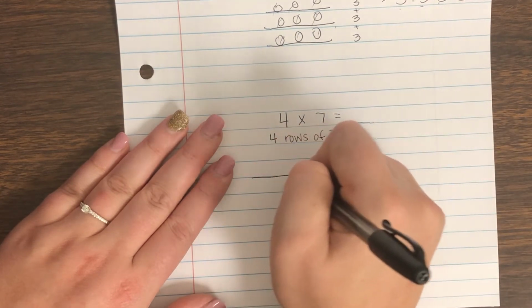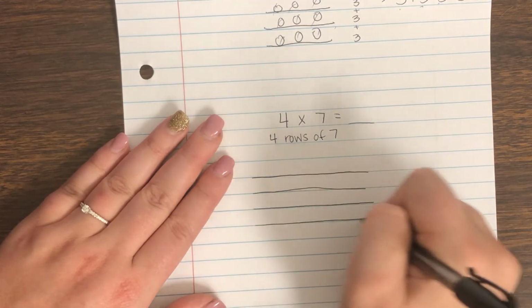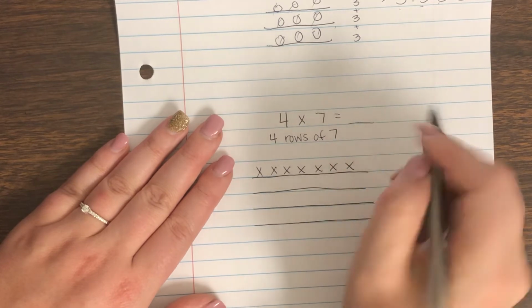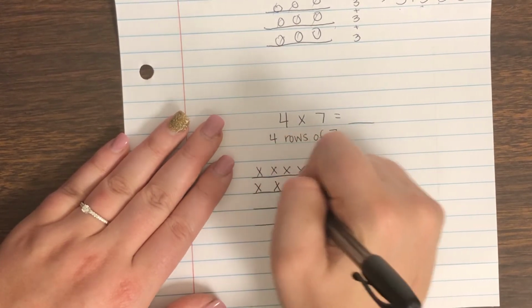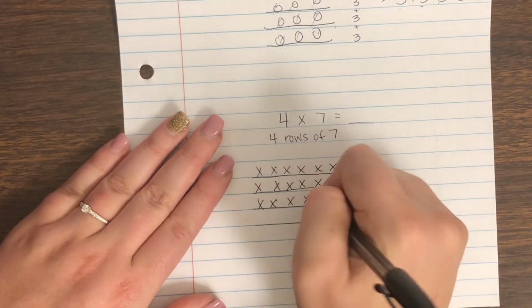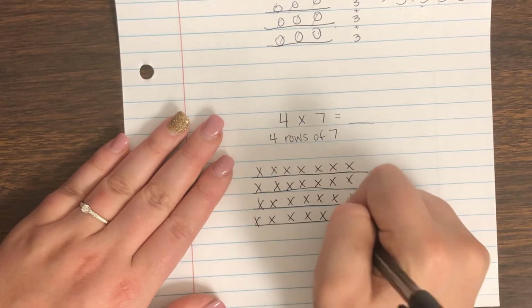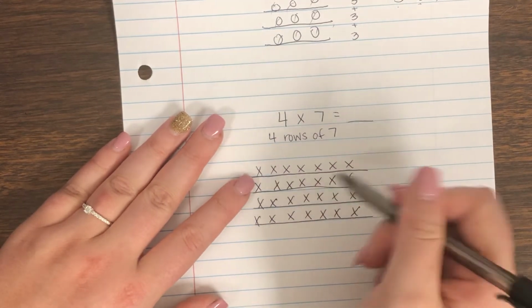I'm going to make my rows long because I've got to put 7 in them. 2, 3, 4. I'm going to put 7 of each in each row. 1, 2, 3, 4, 5, 6, 7. It's always good to go back and double check to make sure you have the right number in each row. 1, 2, 3, 4, 5, 6, 7. Now, as you count them out, make sure you mark them out as you go.